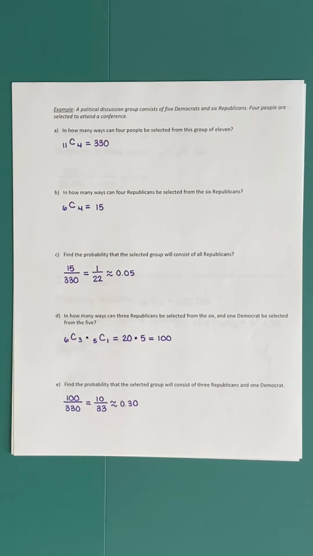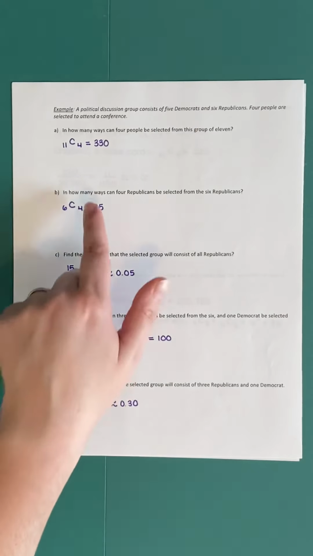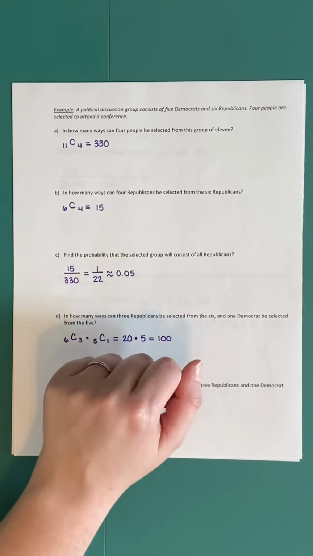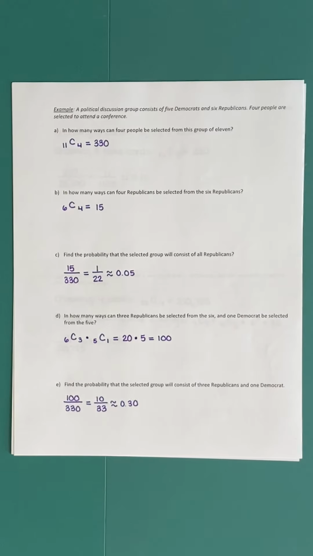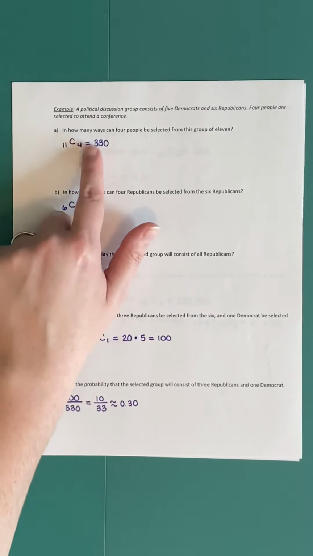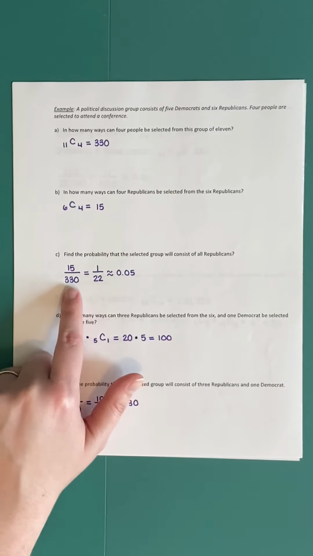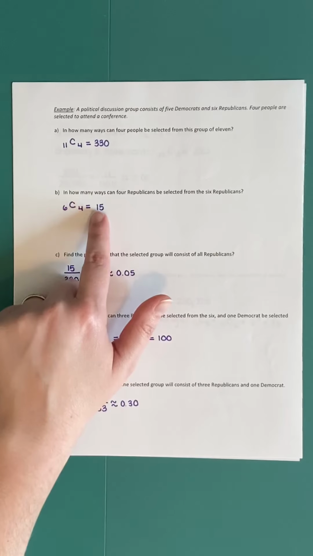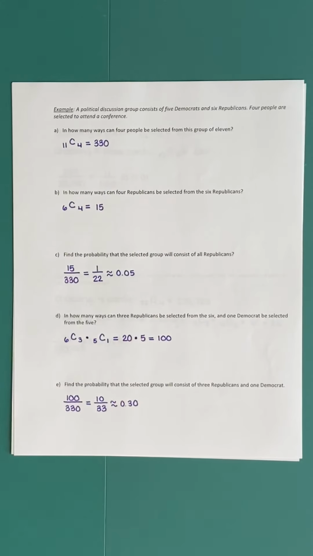Well, again, it's going to be the number of ways we get that outcome divided by the total number of ways to get an outcome for the experiment. So the experiment here is choosing 4 people to attend the conference, choosing 4 people out of 11. The event we're interested in is this particular outcome, 4 Republicans only. Well, there's 330 different total outcomes for choosing the committee of 4. There's 15 ways to specifically choose 4 Republicans.